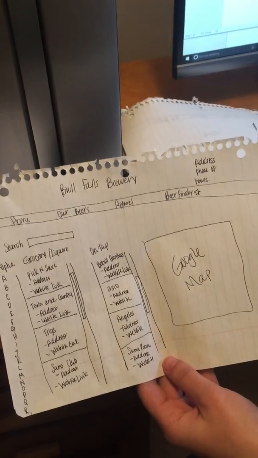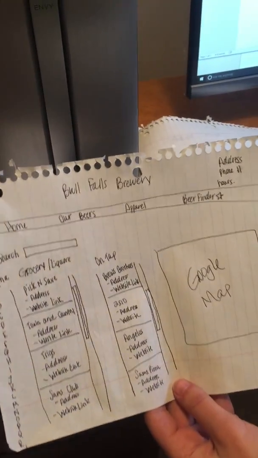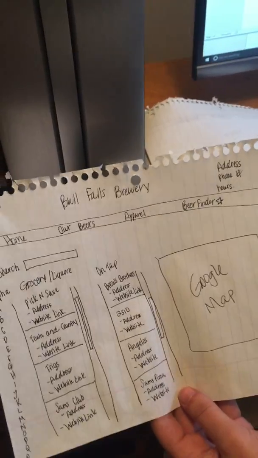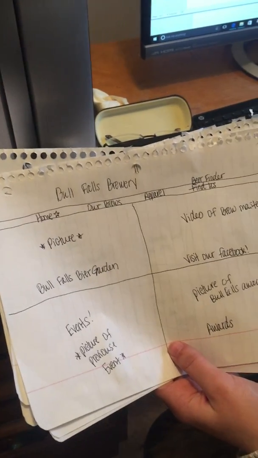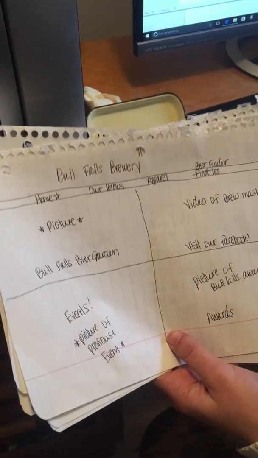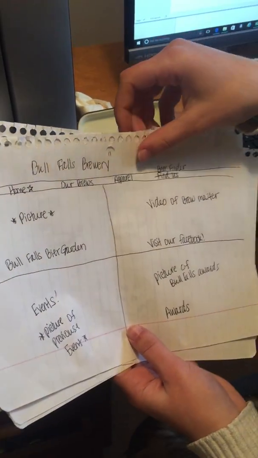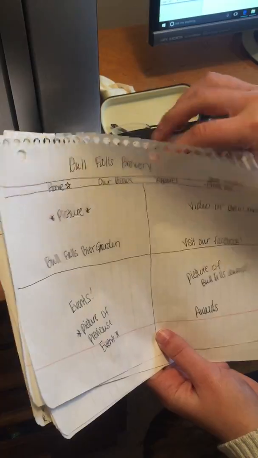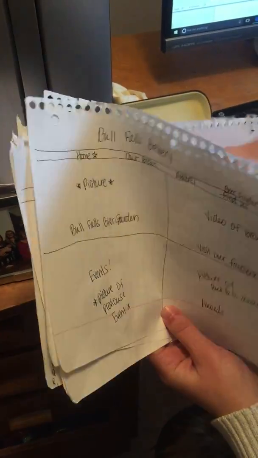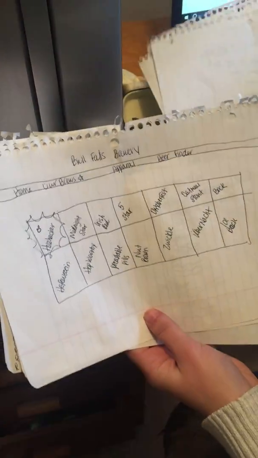For our third scenario, a user doesn't want to embarrass themselves. Maybe they're not familiar with Bull Falls, so they would like to find out what the beers are and what they're kind of like beforehand. So we could go to our brews, and that would take you to the brews page.